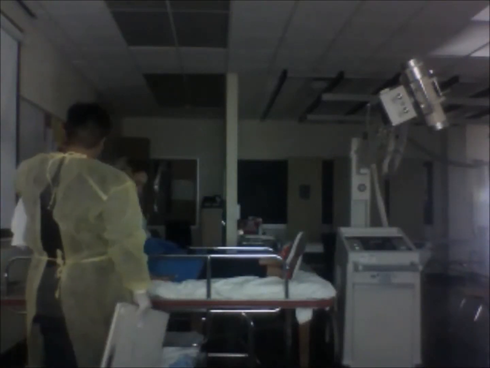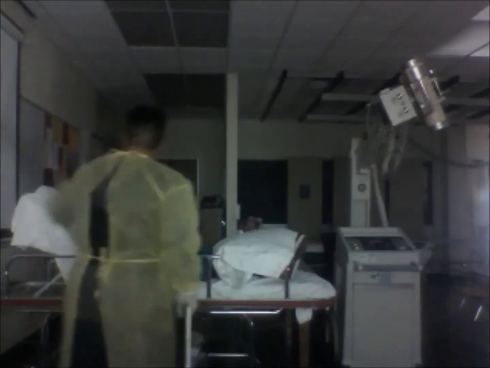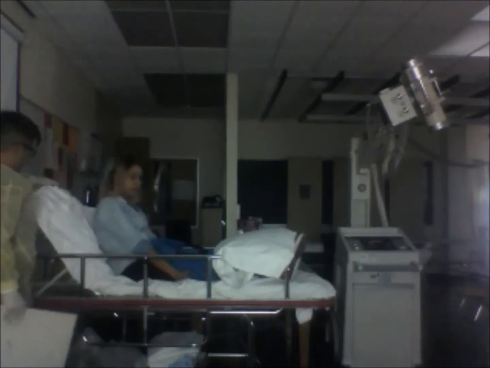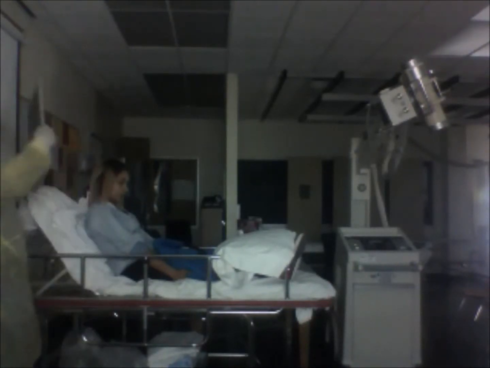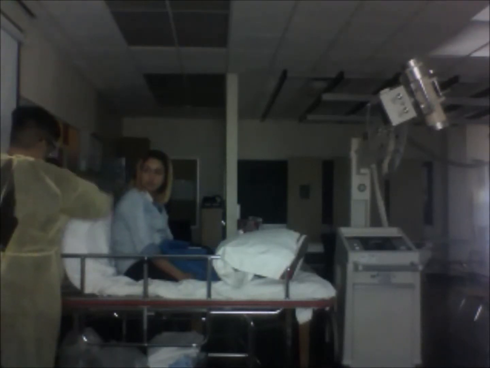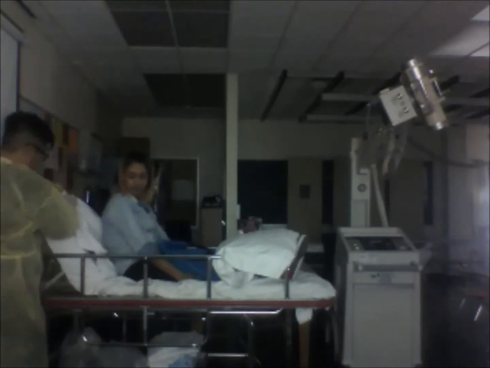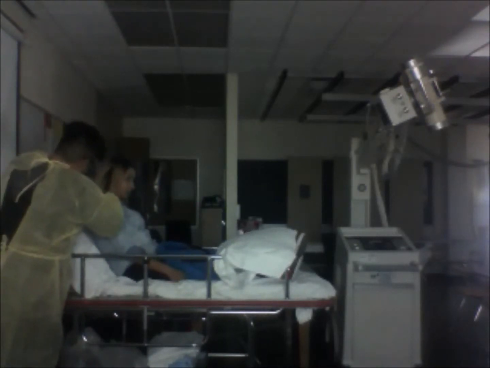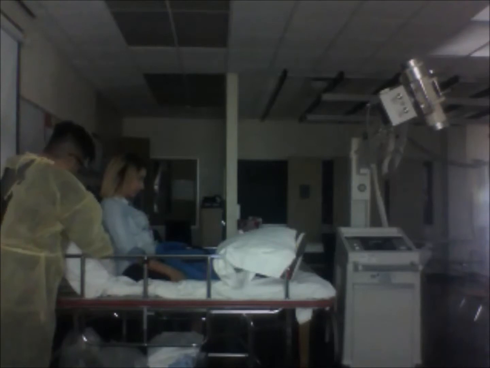Remove this pillow from behind your back. Also notice that I will be placing the cassette behind the sheet so it doesn't come in direct contact with the patient. And although the cassette is not in direct contact with the patient, it will still need a complete wipe down with a bleach wipe.